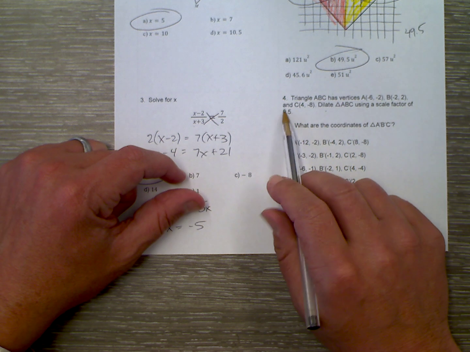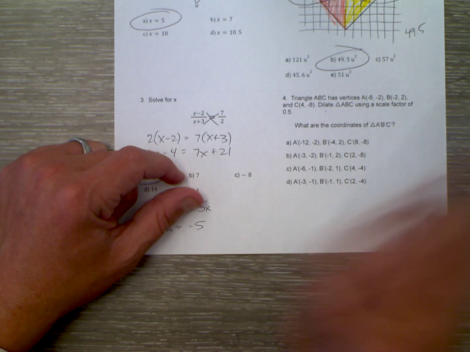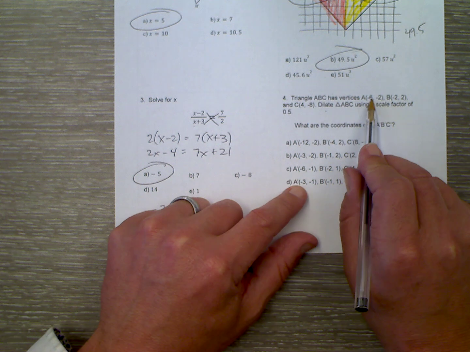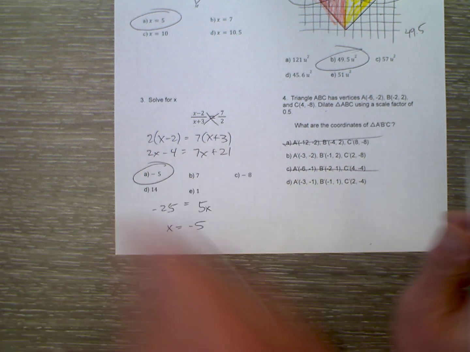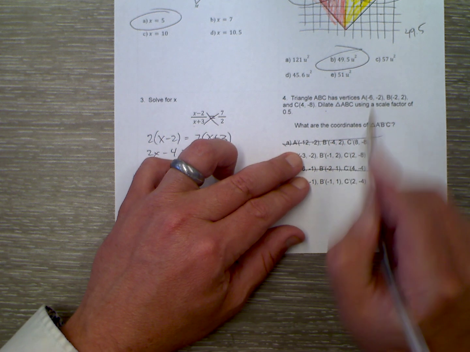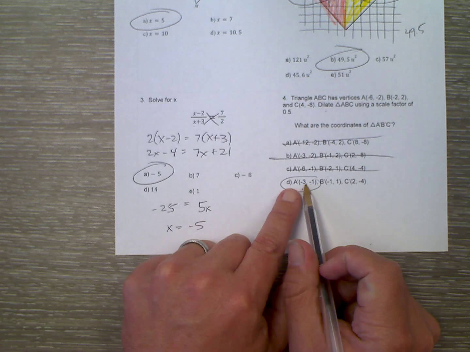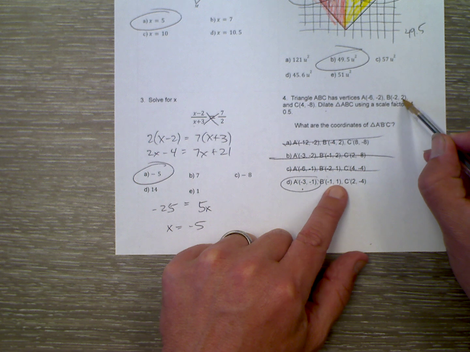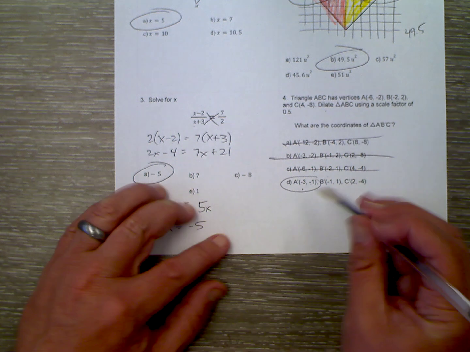So if the scale factor is 0.5, then you're going to multiply every coordinate by 0.5. So A is going to be, instead of 6, it should be at negative 3. So we're not there. We're definitely not there. And negative 2 should multiply by 0.5 and get to negative 1. So D is already the only one it could be. We might check: divide by 2, that works. 4 divided by 2 is 2, negative 8 divided by 2 is negative 4.